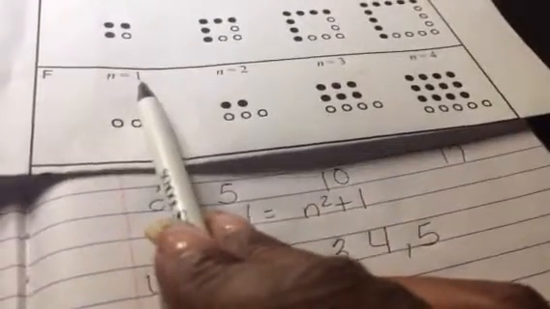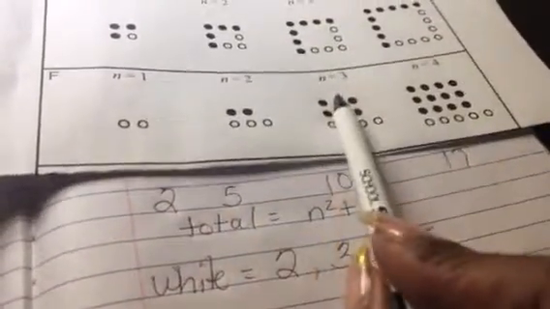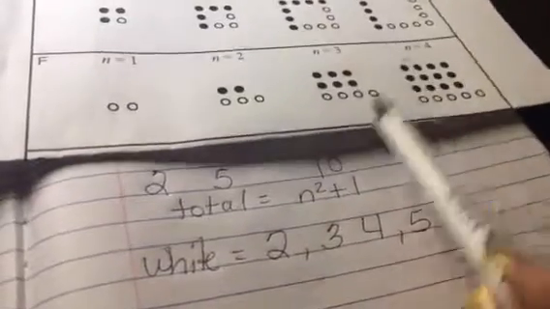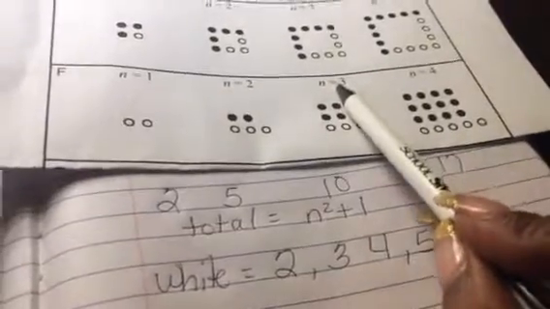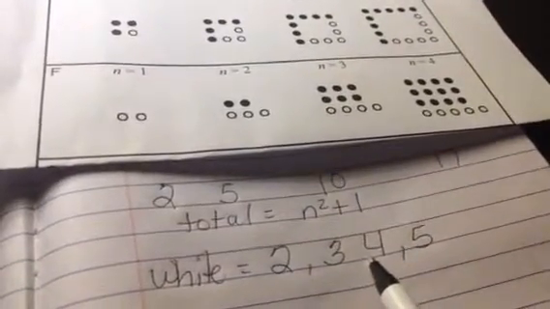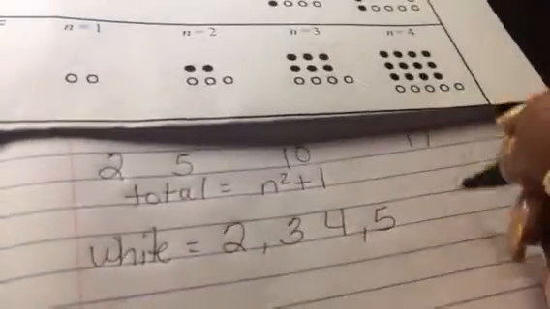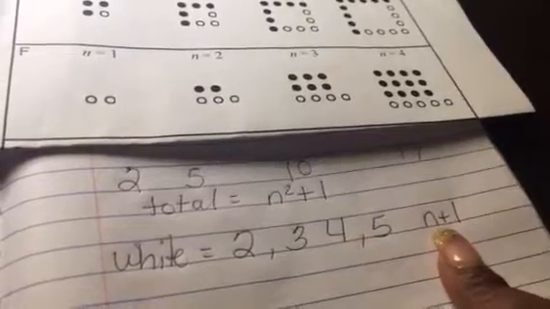I have n equal 1, n equal 2, n equal 3, n equal 4. I realized that the relationship between n equal 1 and 2 is a plus 1. If I add 1 here, I will end up with 2. Here n equals 2. If I add 1, I have 3. And the same here, if I have a 3 and add 1, I will have a 4 and so forth. So then I realized that n plus 1 would be my pattern for the white.